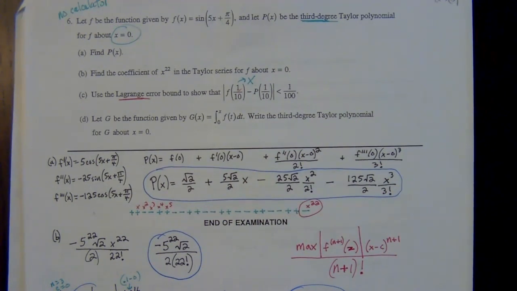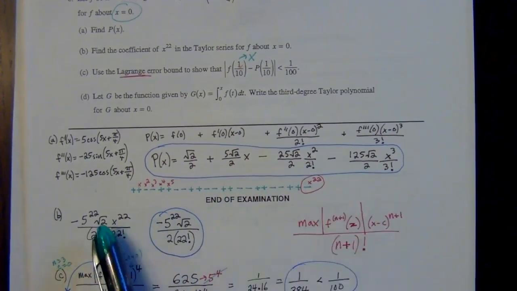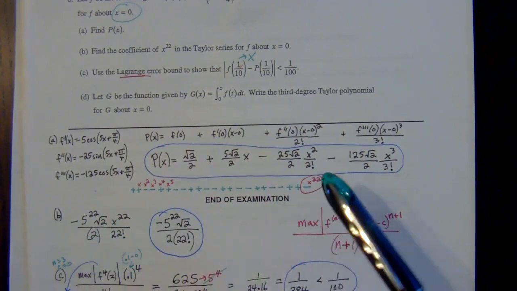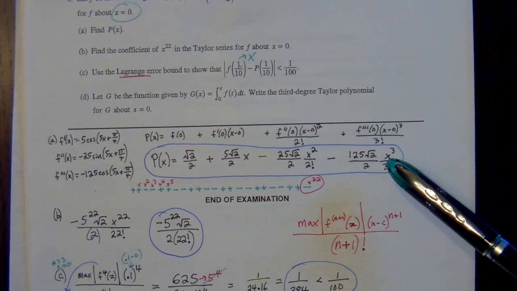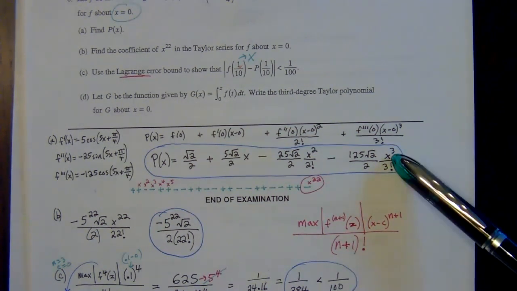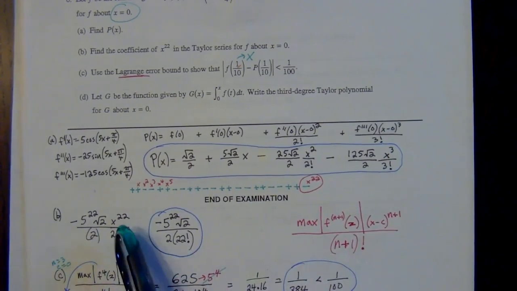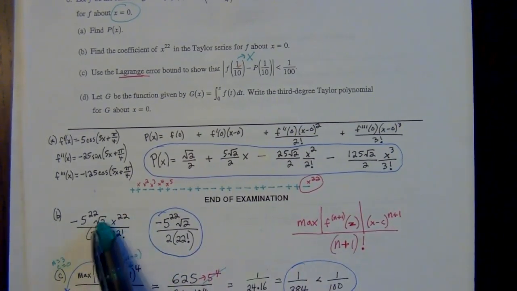Now for part B, it wanted us to just find the coefficient of x to the 22nd. So if you look at the patterns a little bit here, you don't have to write down all of them and take 20 some derivatives right there. But what I notice is that they all have a square root of 2 over 2 in them. So square root of 2 over 2 is going to be there. And see how I had x to the third over 3 factorial, then x to the fourth over 4 factorial, x to the fifth over 5 factorial, which means when I have x to the 22nd, which is what they're asking for, it's going to be x to the 22nd over 22 factorial. Like those numbers are always going to match. And so I got that.